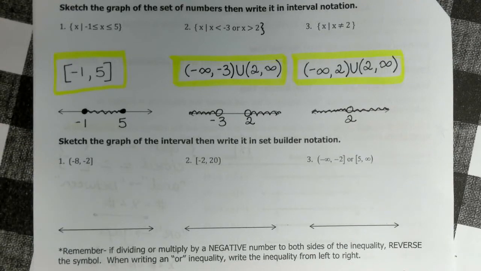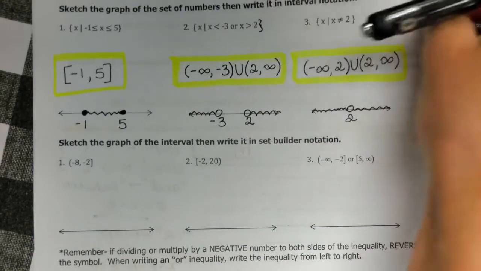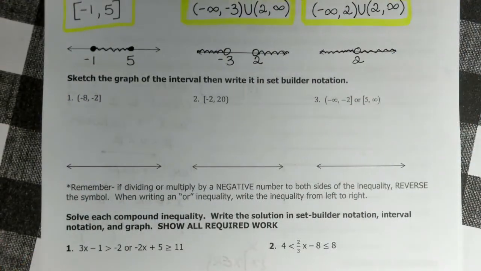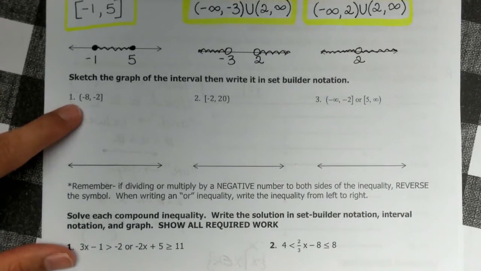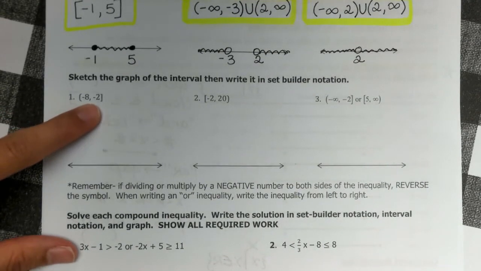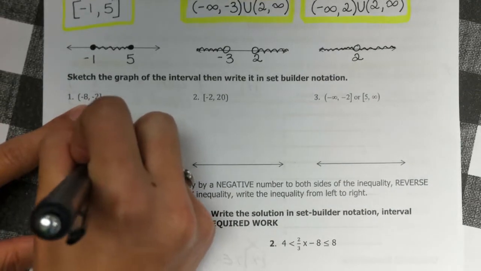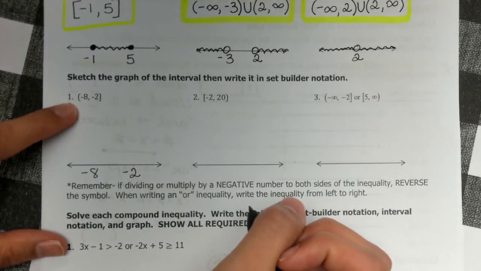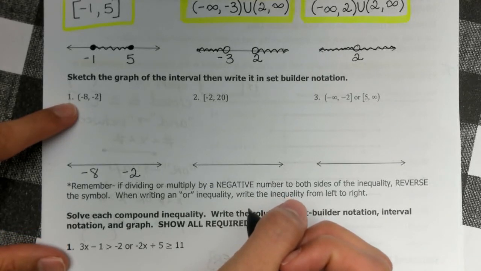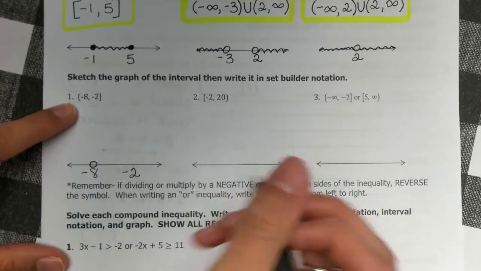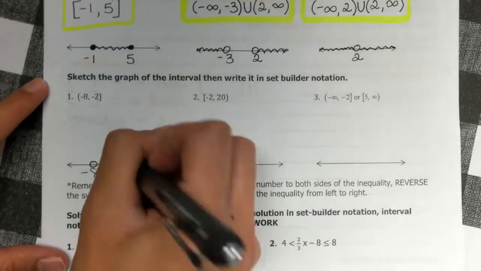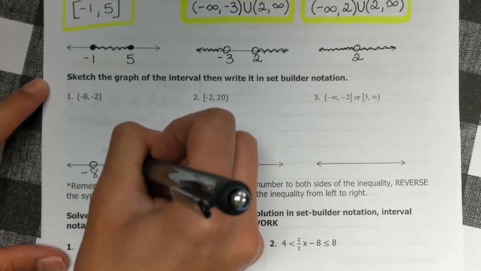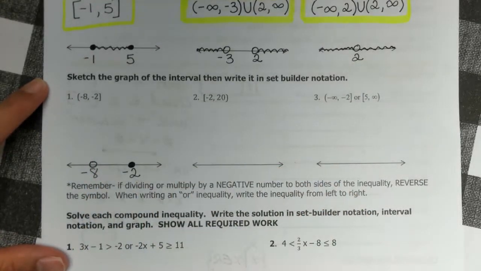Are you good with that? Okay. Now what if I give you interval and you have to graph it still, and then now we're going to do set builder. If I have -8 to -2, I know that's what I can put on my number line. -8 has parentheses, so is that going to be an open or closed circle? Open. -2 is going to have what type of circle? Closed. All right, where is it going to be shaded?